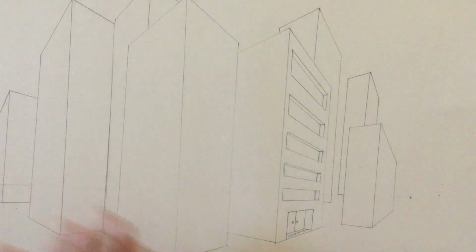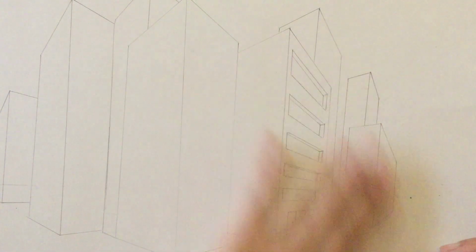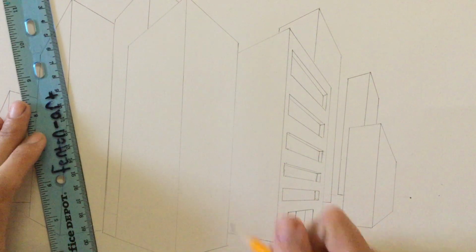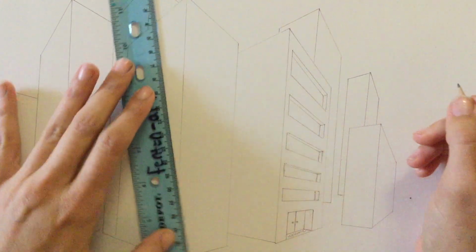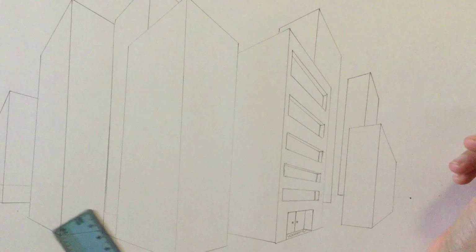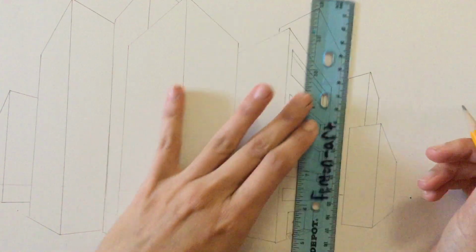Okay, so there's my windows. If you want to add another style, there's some easier ones too. I would add entranceways at least on one side of it so you can actually get into your building. And then you can also add things like names to your buildings as well. So here's another style of window.